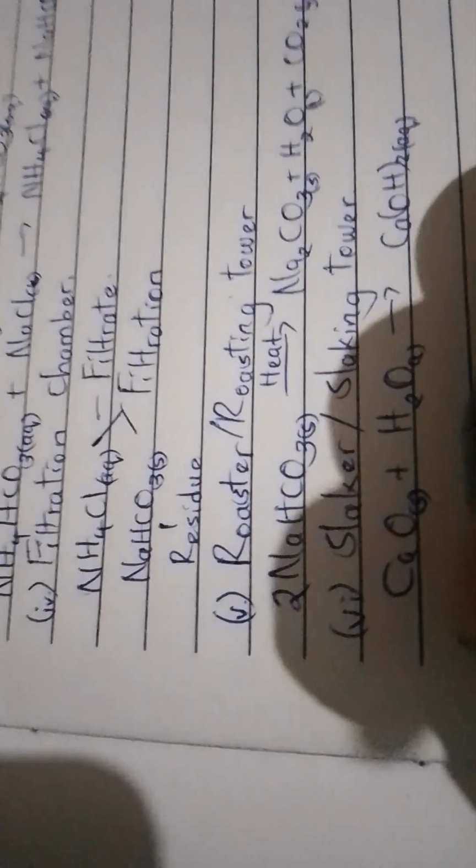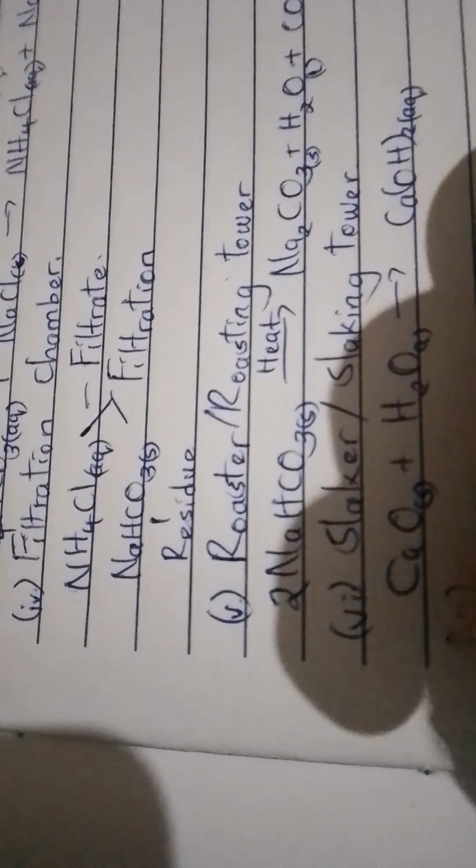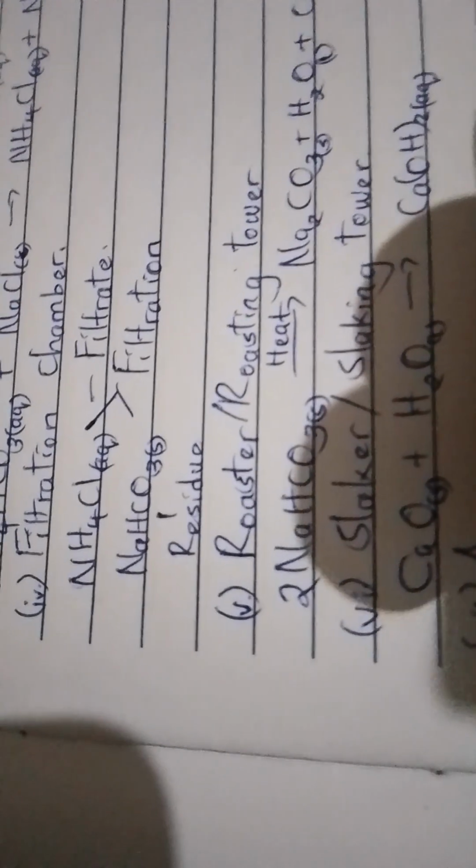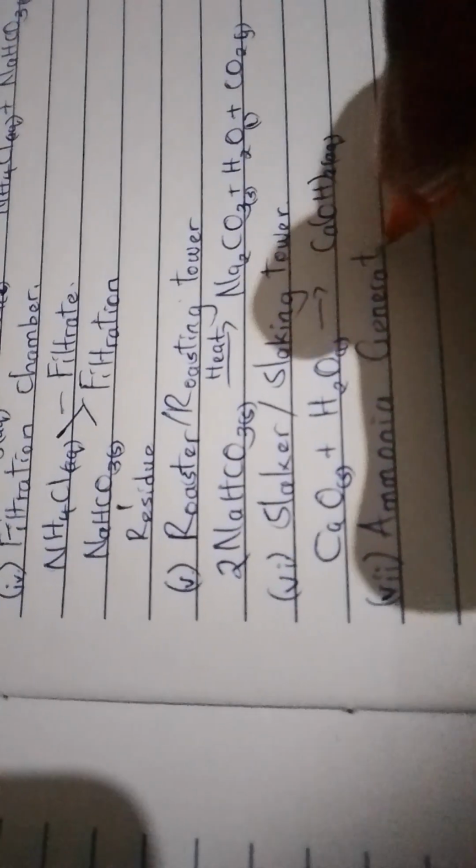So now we are going to the last and final chamber of the Solvay process, which is referred to as the ammonia generator. So guys, in the ammonia generator, what we are going to do is very simple.